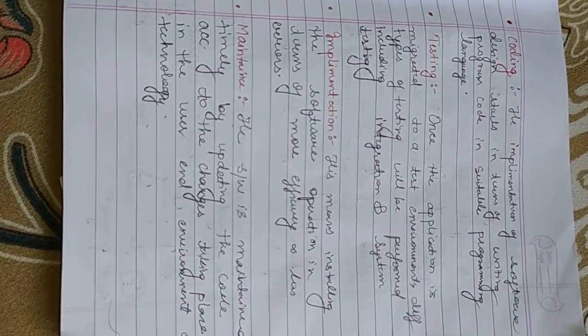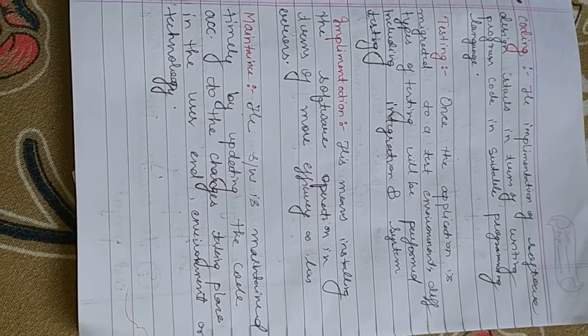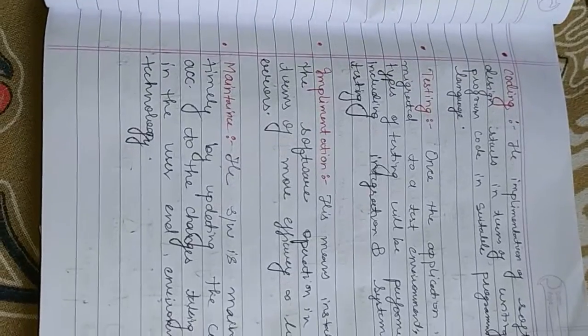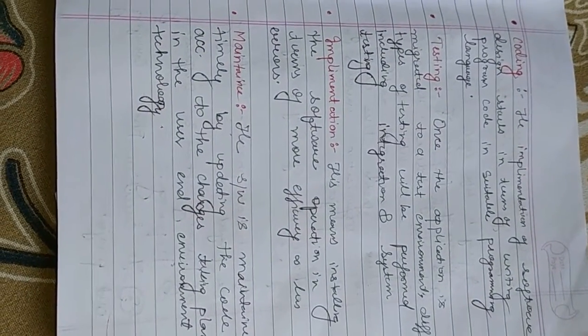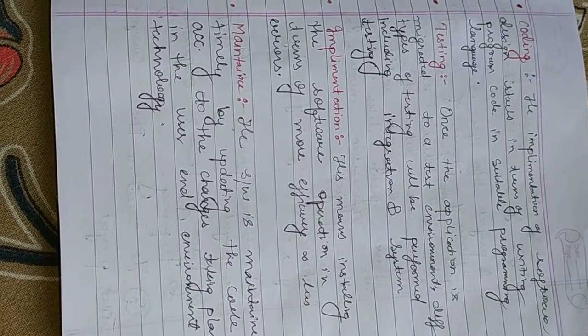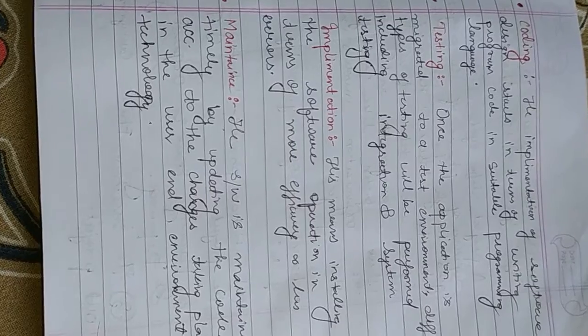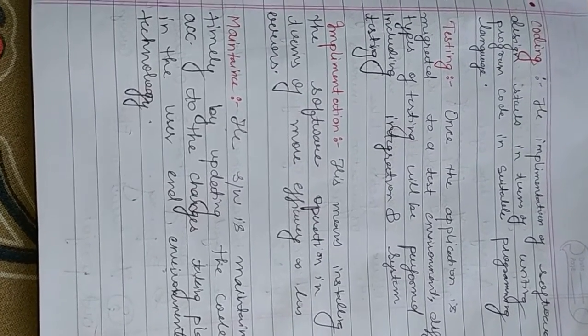Then the next phase is implementation. This means installing the software for operation with more efficiency and fewer errors. After testing, it is ensured that our software has few or no bugs so as to satisfy the customer's requirements. That is why acceptance testing is done by the software team members, to confirm that there are no bugs in the final project.